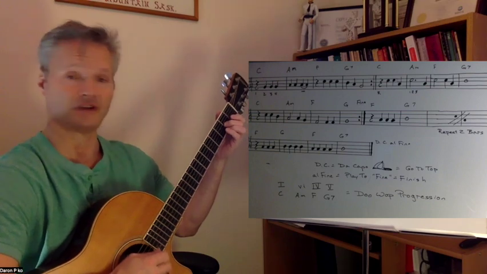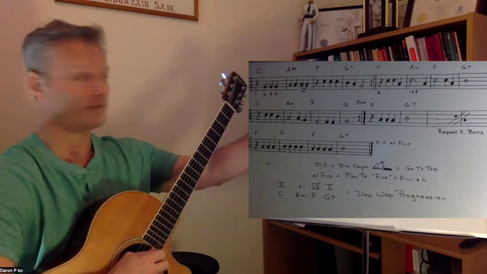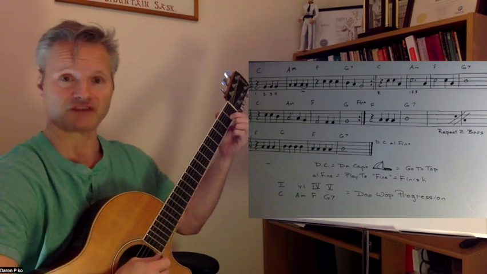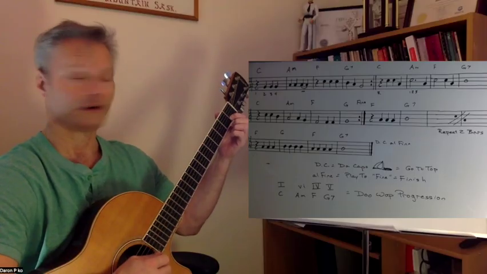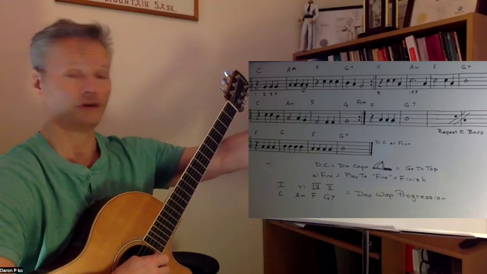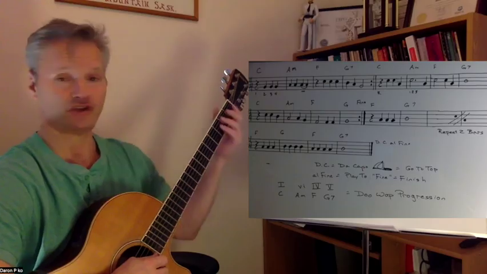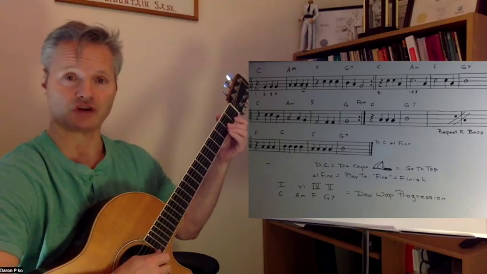1, 2, 3, 4. Rest on beat 1 and play these C's, first fret, second string, on the F, and then a little walk, B, A, and G. We're doing a little bit of a scale passage on the G chord.